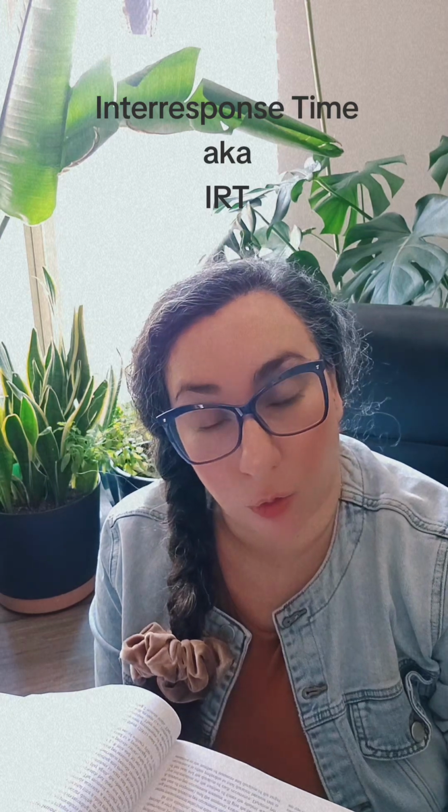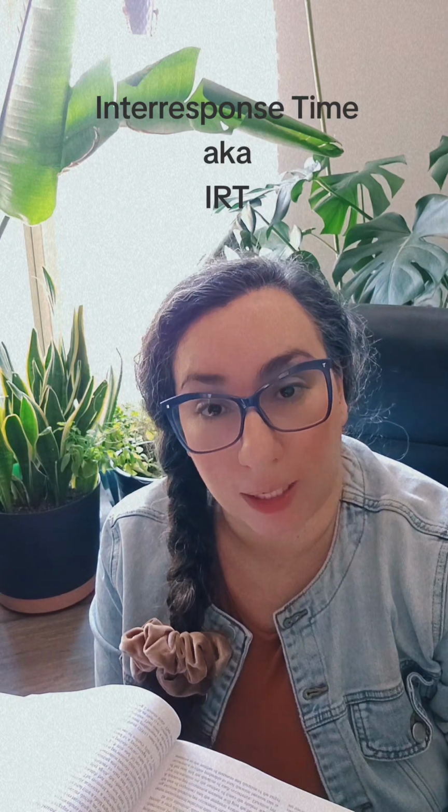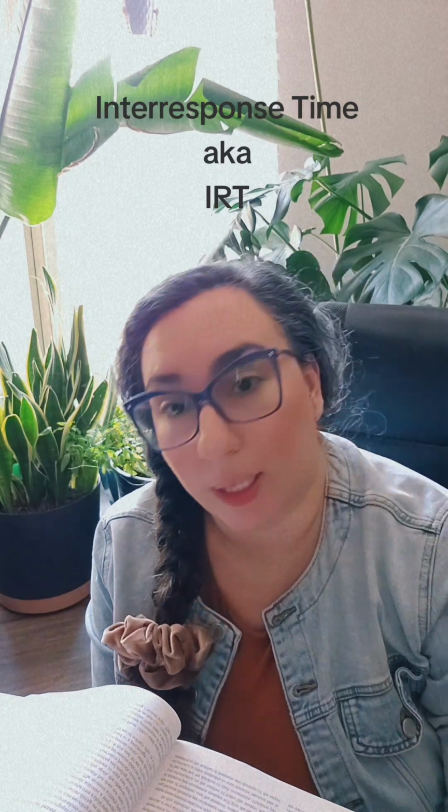And then we're going to look at the inter-response time, which just means how much time passes for that learner in regards to two consecutive behavioral responses. Okay, so latency, how long does it take for them to actually engage in the behavior, and inter-response time, how long in between two consecutive responses of behavior for the learner.